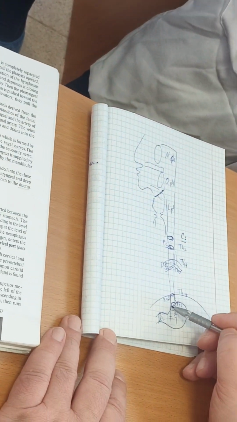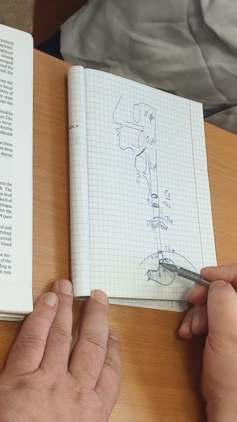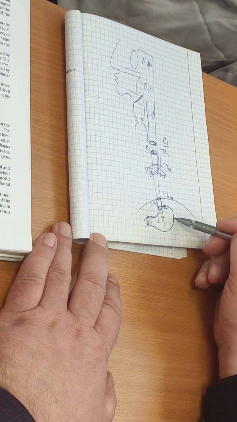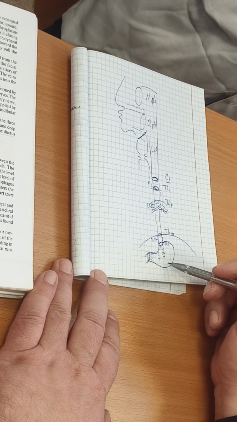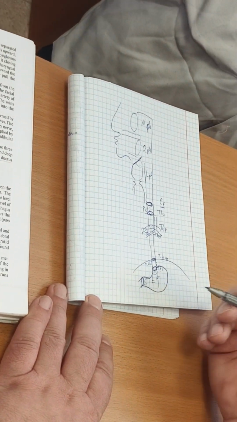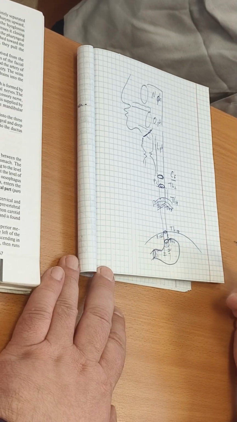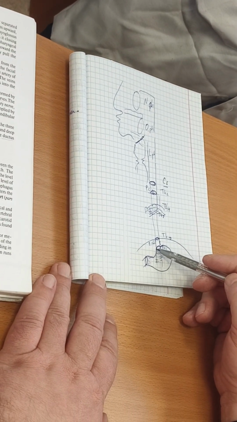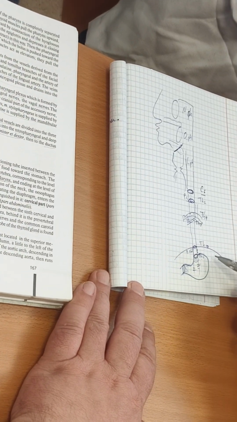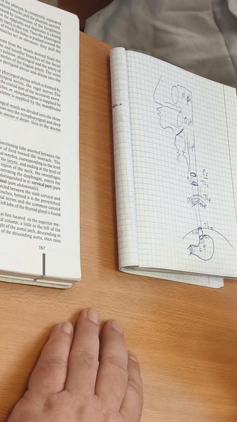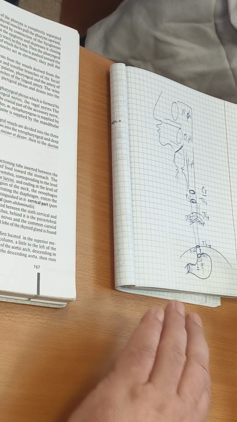And there are 2 curvatures, curvatura ventriculi minor, the lesser curvature, and curvatura ventriculi major, the greater curvature of the stomach. Ventriculus is the Greek name of the stomach.